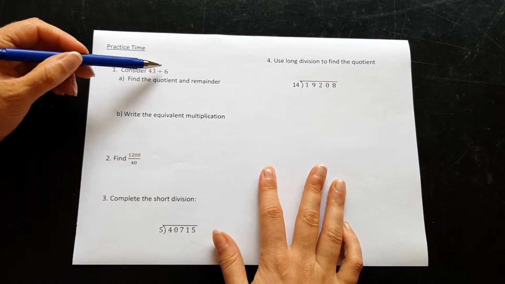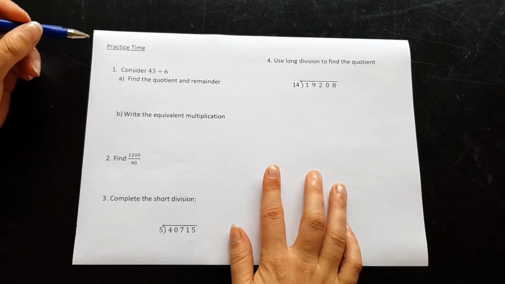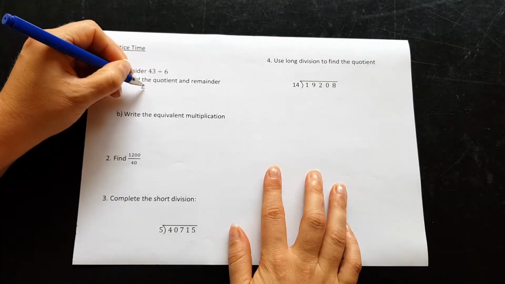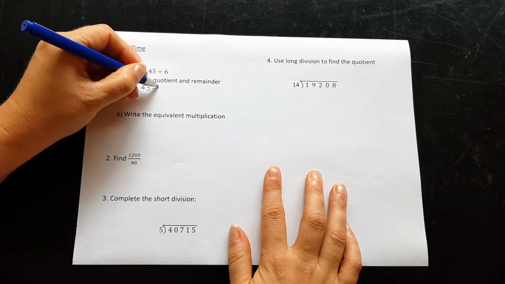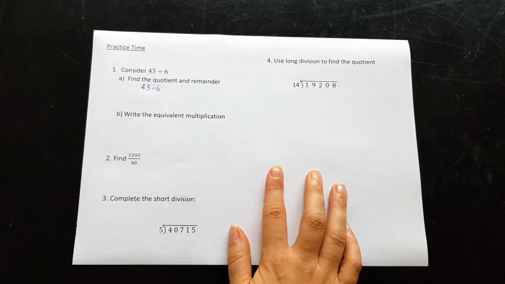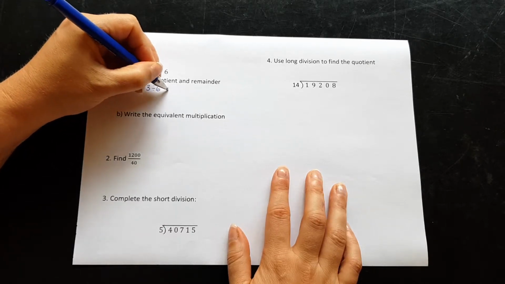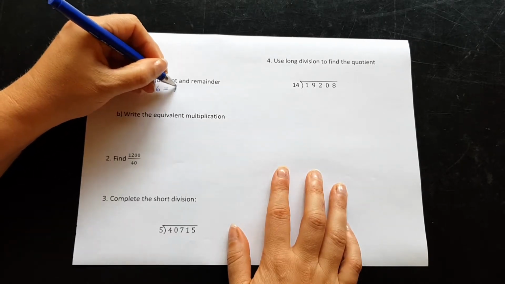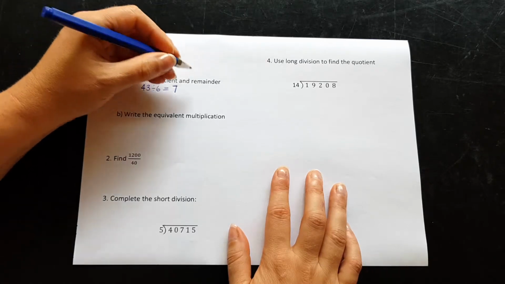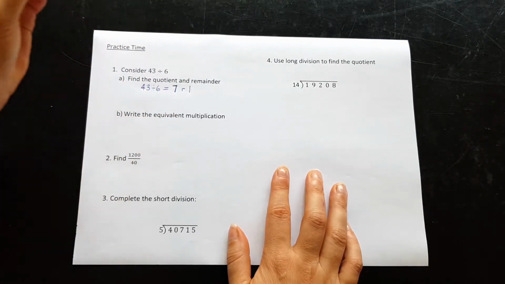Okay, so question 1. Consider 43 divided by 6. Find the quotient and the remainder. Well, all right, 43 divided by 6. So 6 times tables. Well, I know 6 sevens are 42. So that means it's going to go 7 times. If that makes 42, that means I have a remainder of 1.